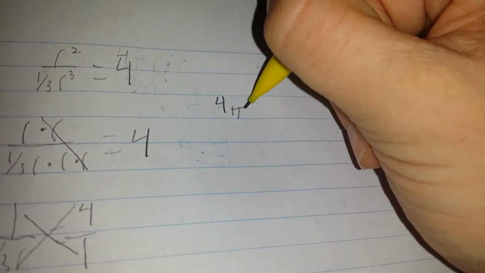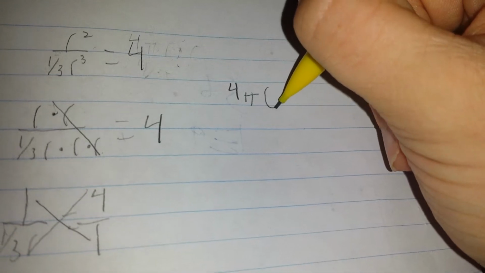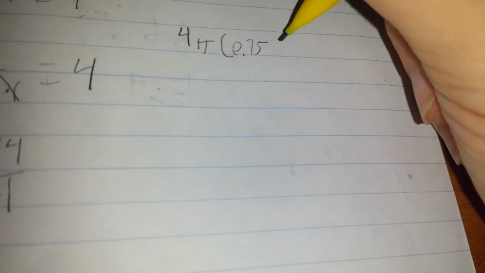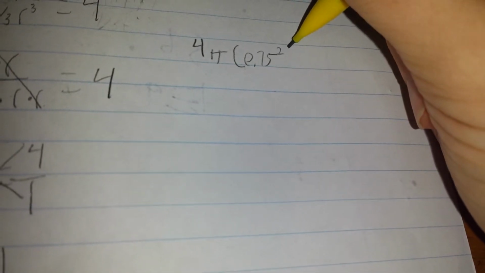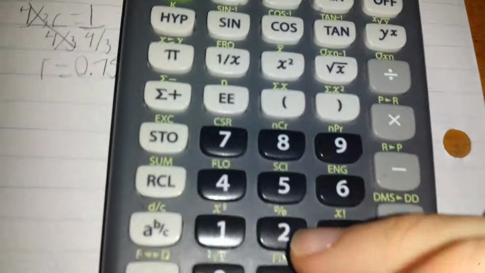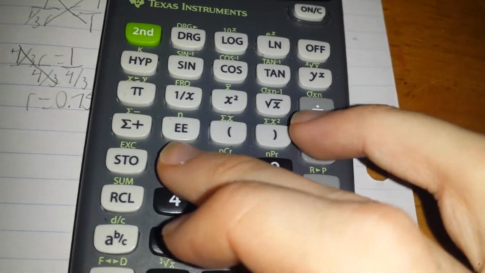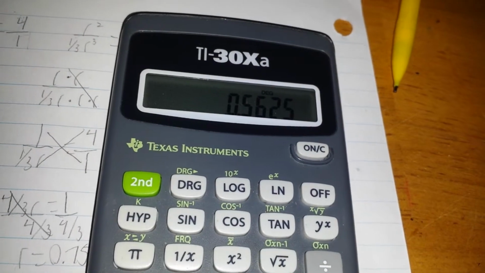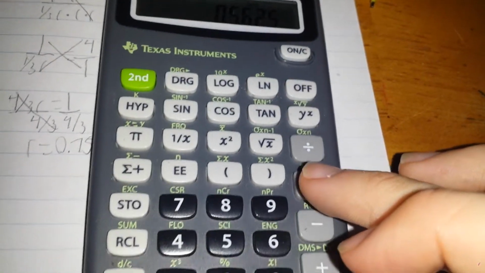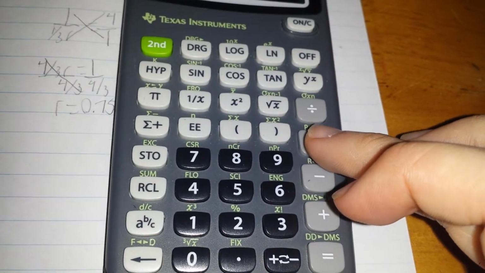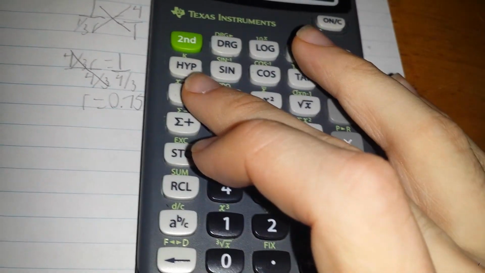So 4 pi times 0.75 squared. Let's start by putting in 0.75 squared, so times 4 times pi.